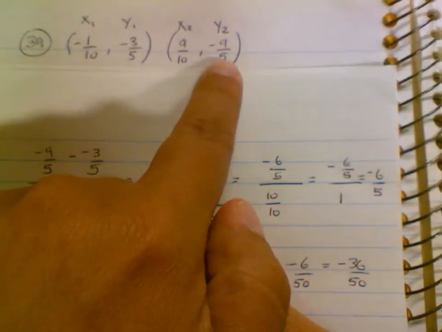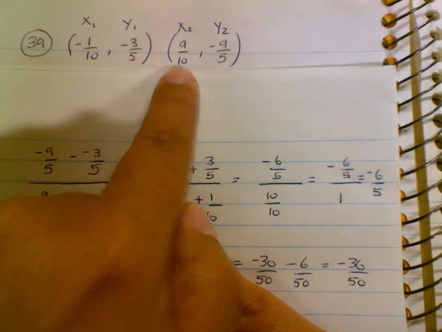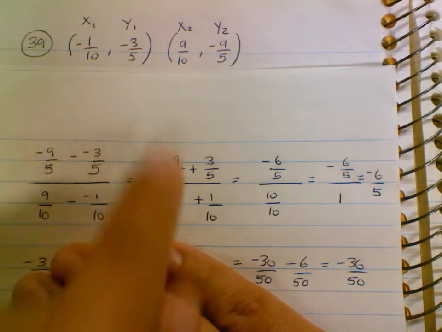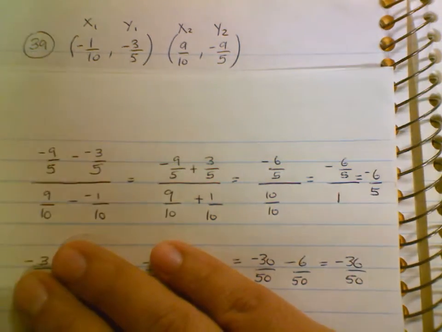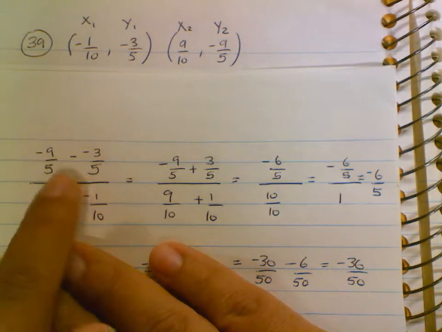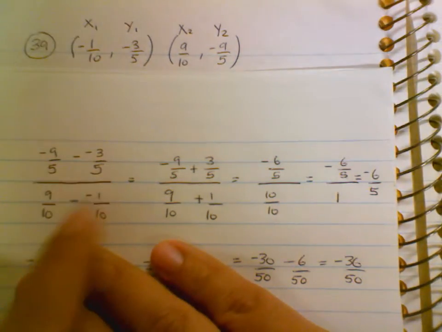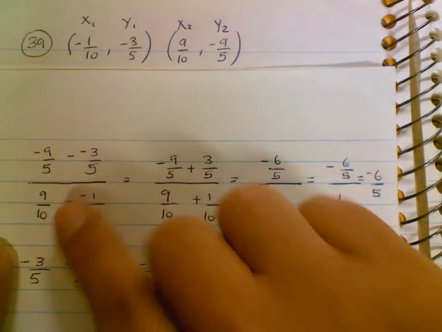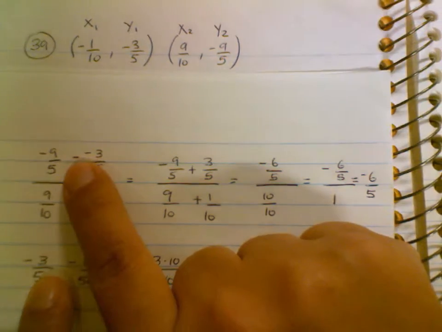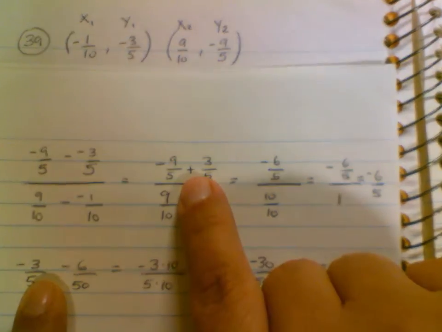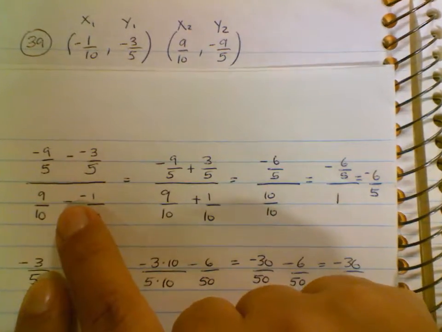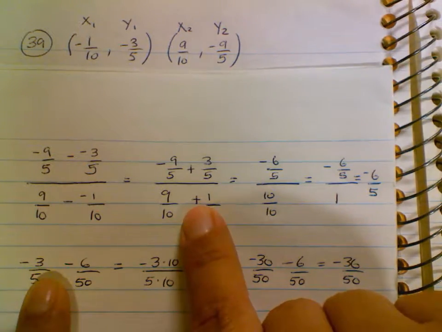When you're finding the slope, you can start with y2 minus y1 over x2 minus x1, or you can start with this point as well, as I mentioned in class. Please make sure that you do keep the fractions negative if they are negative to begin with. Also remember that whenever you have a minus and negative, that becomes a plus. And here we have again the same situation, minus a negative, this is a plus.